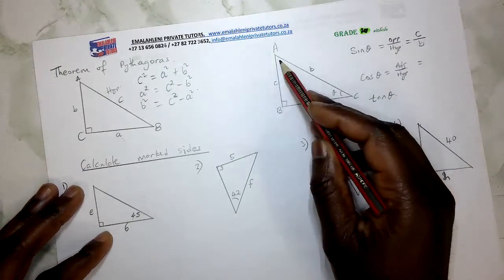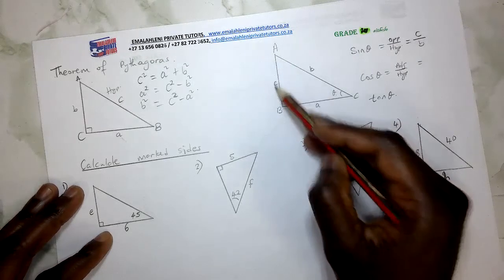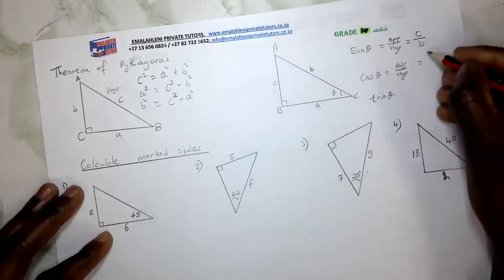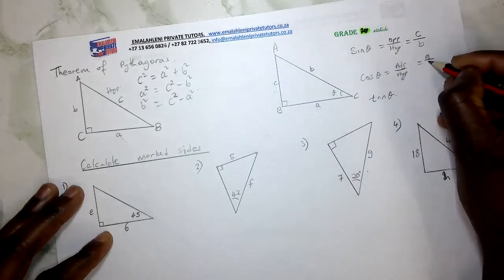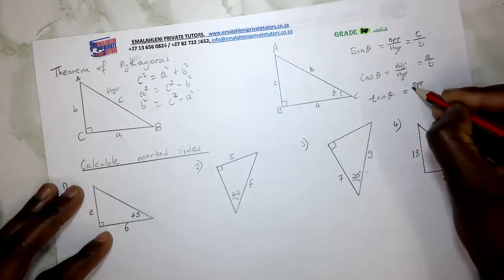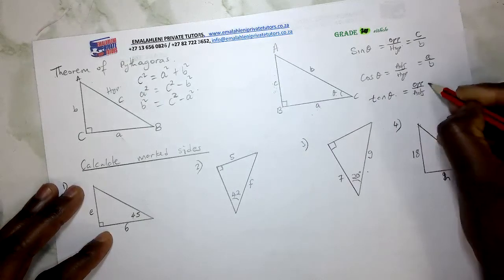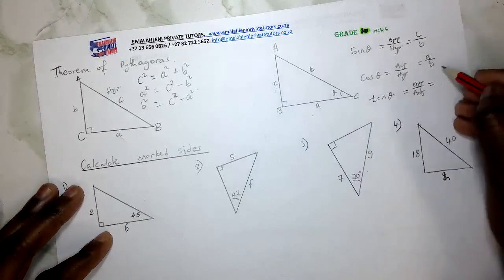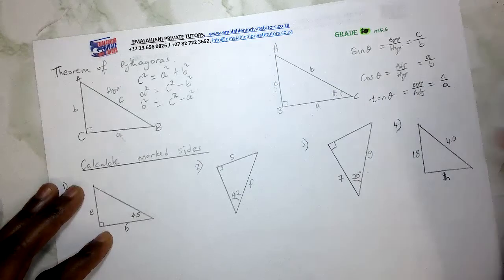So if we have another angle here, this one will be the adjacent side and this one will be the opposite side. Always remember that. Then tan is opposite over adjacent, which is going to be C over A.